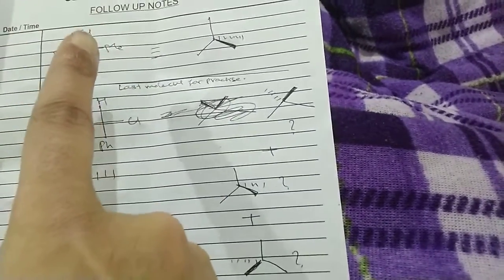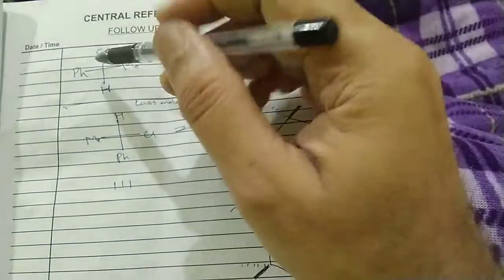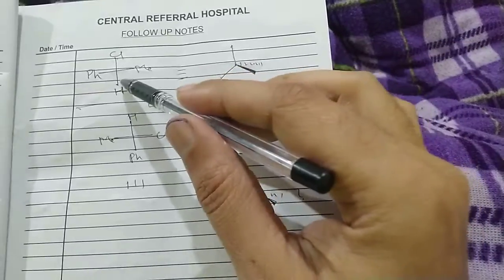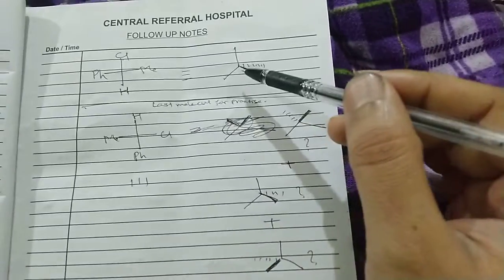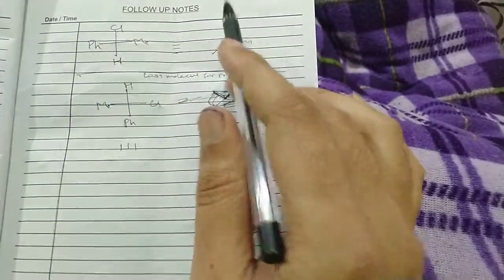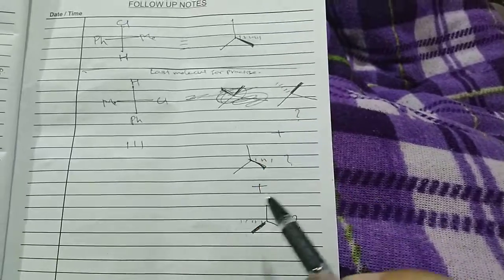Remember, always the vertical line forms the substituents going away in the plane, and the horizontal line always comes towards the viewer. So last one example I'll give you, and then with that I'll finish this topic itself. This one I am not going to tell you, you do it yourself. If you get doubt, you ask me, I'll tell you that time. This one I'll solve for you.